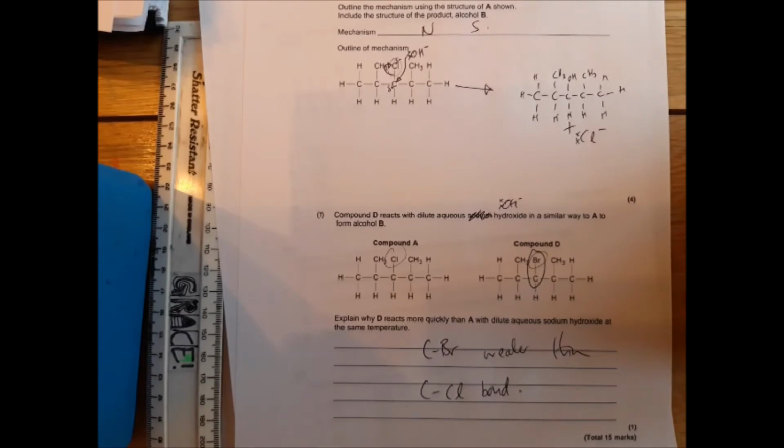That's it. So as I say, it breaks easier. That would probably be the best thing to write there. So there you go, that was that bit of knowledge that we came up with last time. Okay so far?